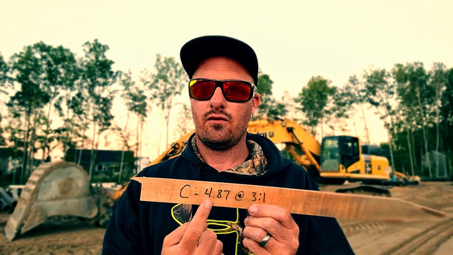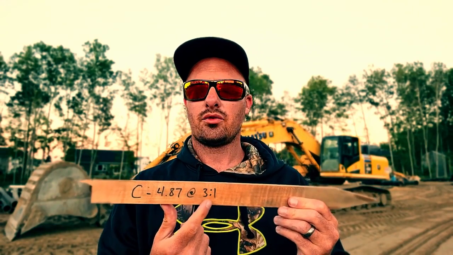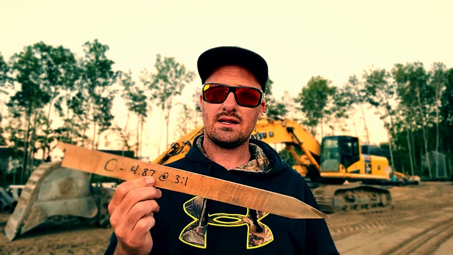We've got a cut of 4.87. Yep, I had to make sure I'm reading that right. Backwards, upside down in the camera. But here's what's different. At 3:1, there's your slope. So all we're doing is where this stake sits, we need to do a cut of 4.87 feet. So if that stake's sitting right back here, where the stake sits needs to be the cut of 4.87 feet. Now, however many feet away from this stake, you're going to have another stake that's going to be the elevation at the top of the slope.